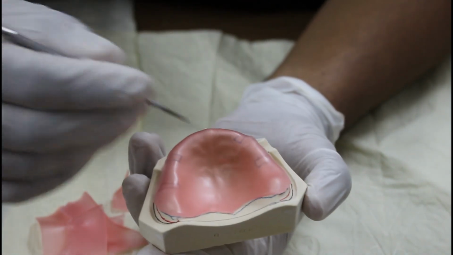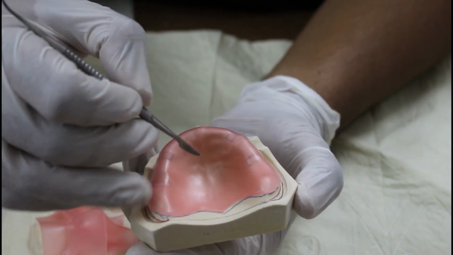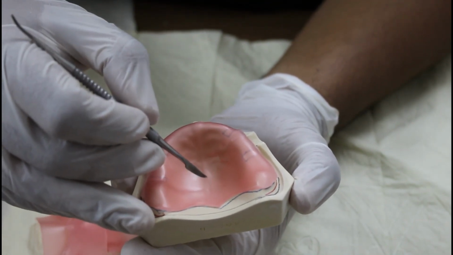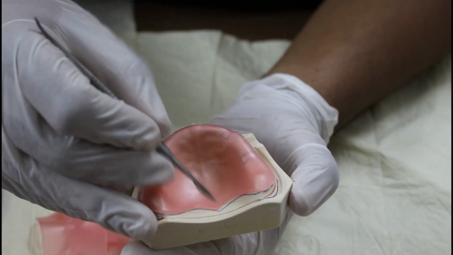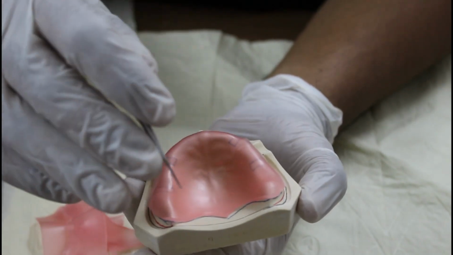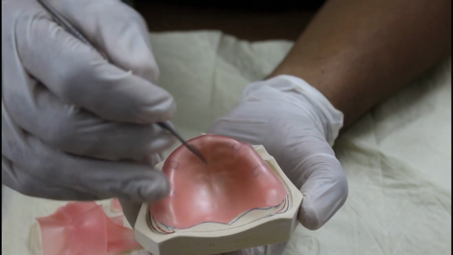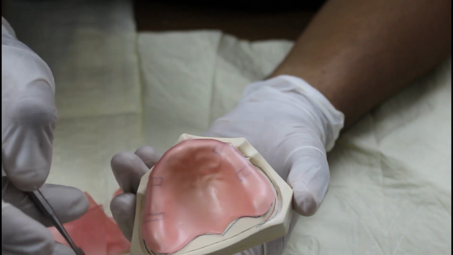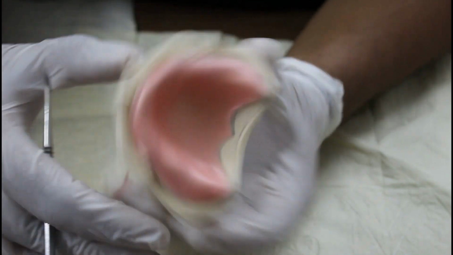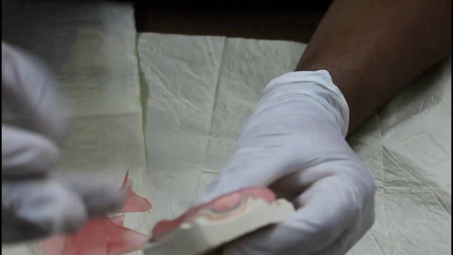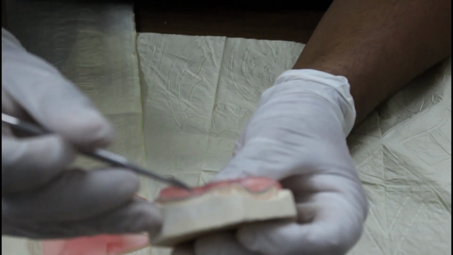There are different designs in which you put spacer only in the rugae and mid-palatal raphe, or you can put only in the mid-palatal raphe. We will not follow that at undergraduate level. We are teaching you a full spacer design. So this is the spacer. You can see it here. It is according to your blue color line.